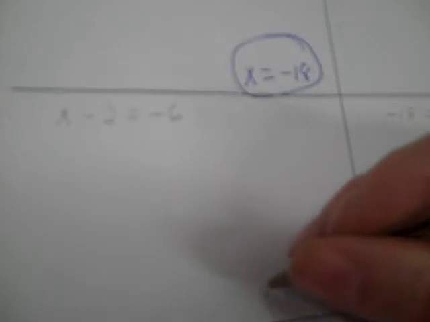Okay, x minus 2 equals negative 6. Okay, so again, the operator is subtraction, but I'm going to make that plus negative. And so if I have a negative 2, the opposite of negative 2 is positive 2, so I want to add positive 2 to it. So negative 2 plus 2 is 0. And then add it to the other side, and we have x equals negative 6 plus 2, which is negative 4.